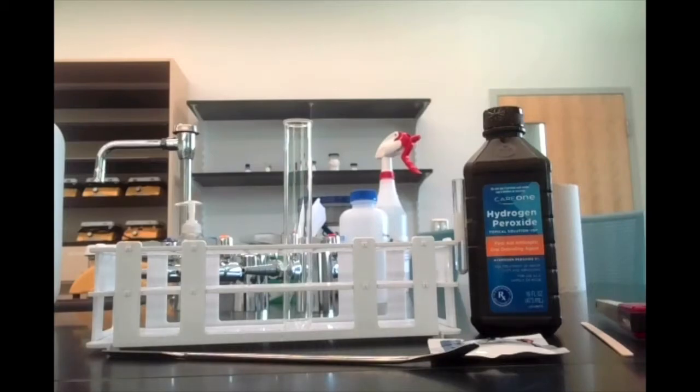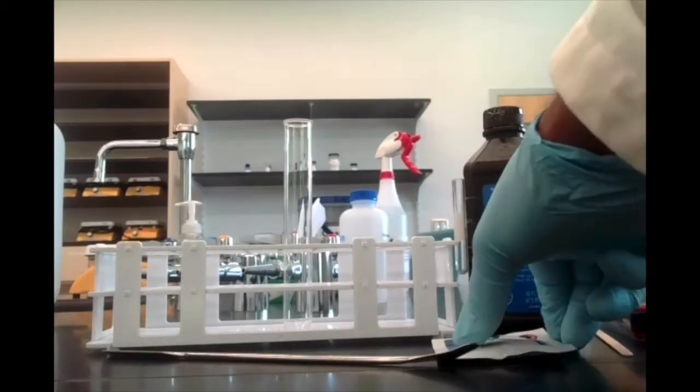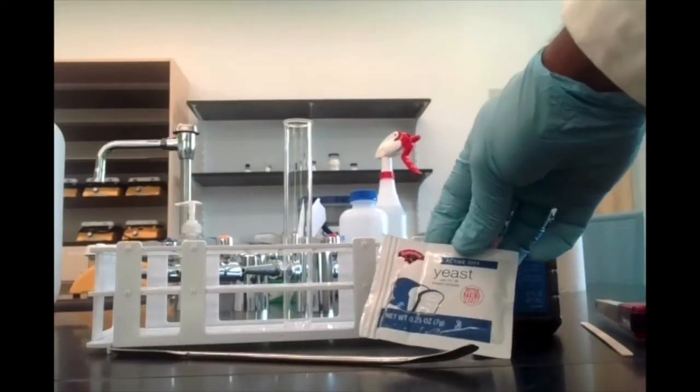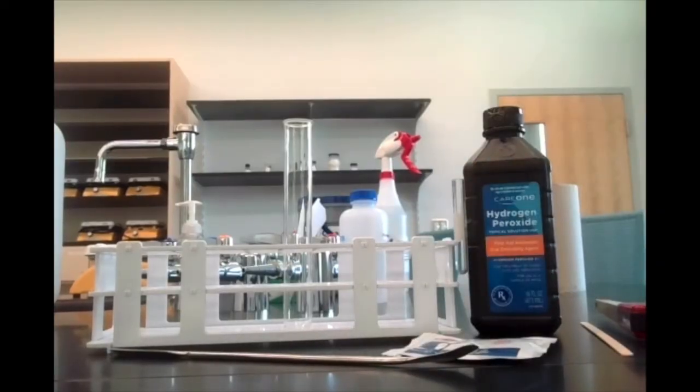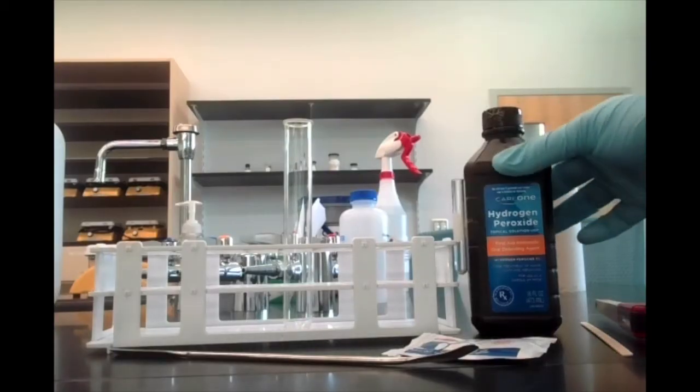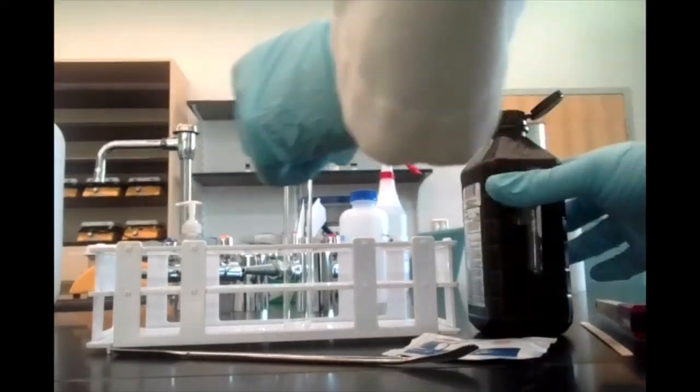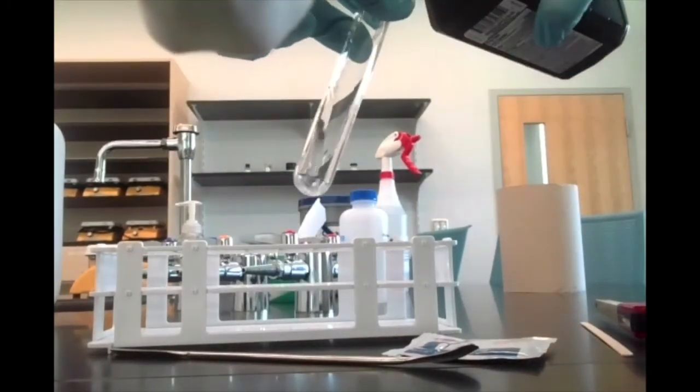So to speed up the reaction, we're going to add some yeast. Yeast isn't actually a reactant itself. It's what we call a catalyst. It speeds up the reaction, but it does not get used up as a reactant. So it doesn't matter how much yeast we use, because again, it's not a reactant. We can use a very tiny amount, and it'll still speed up the reaction and make it observable. All right, so let's start off by adding some hydrogen peroxide.